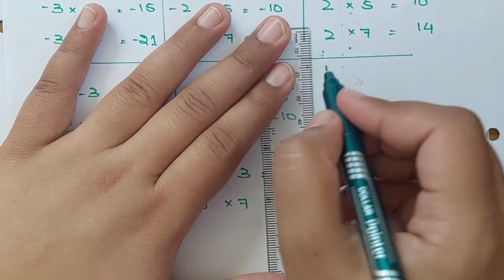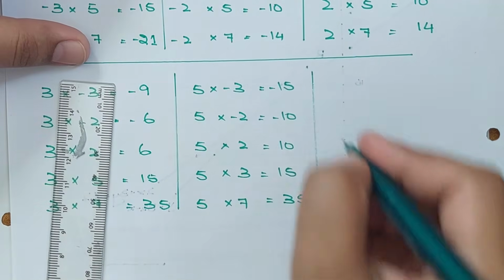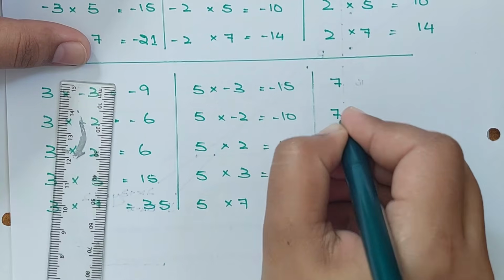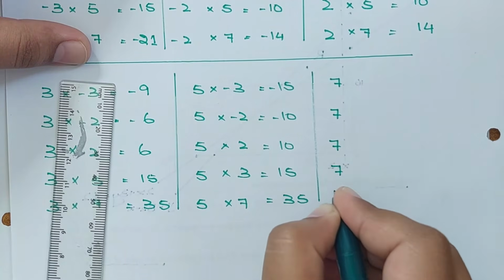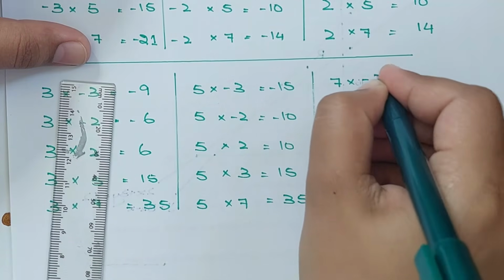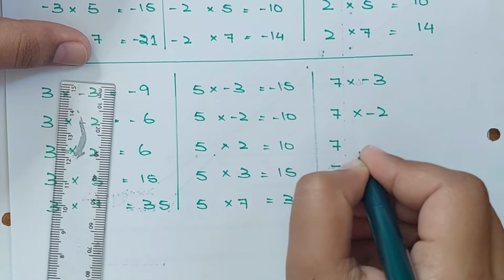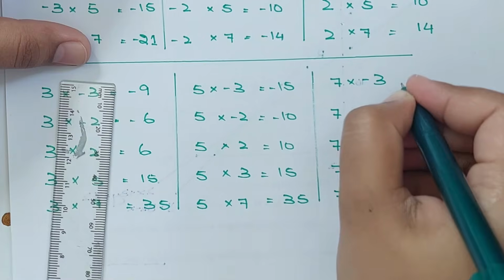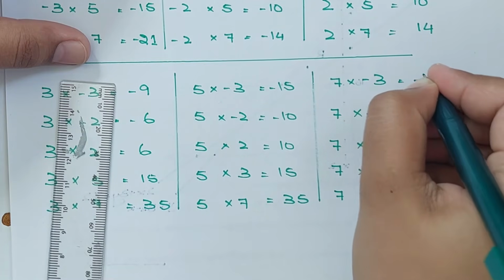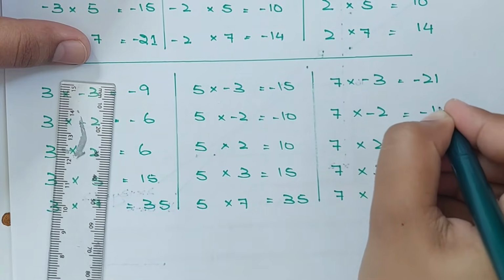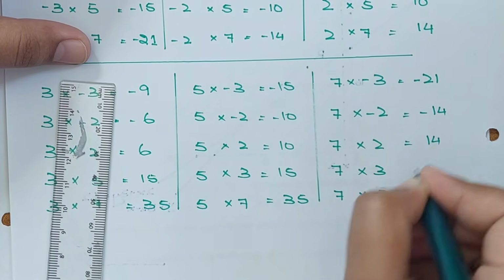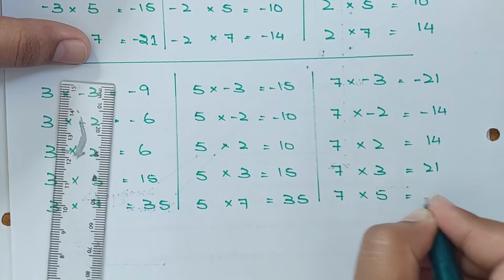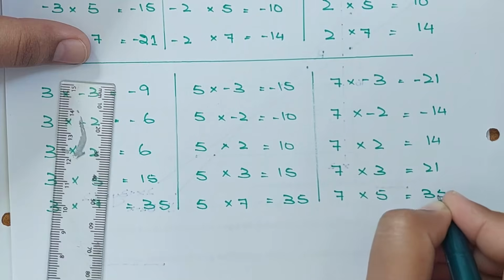Okay, the last card is number 7. Okay, with negative 3, negative 2, 2, 3, and 5. This is minus 21, minus 14, 14, 21, and 35.